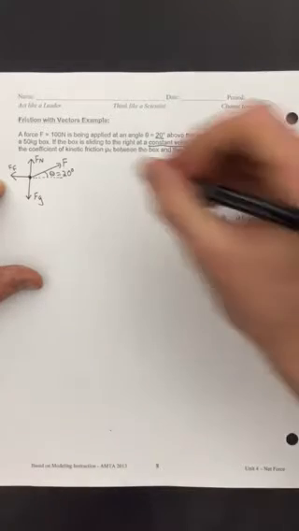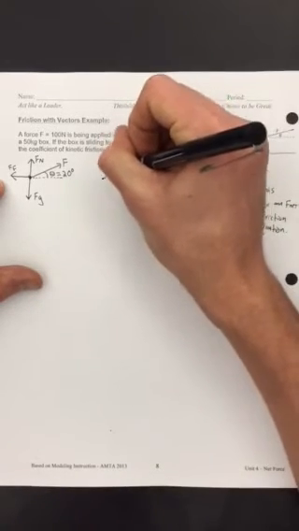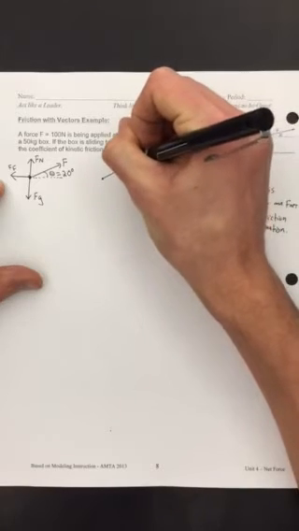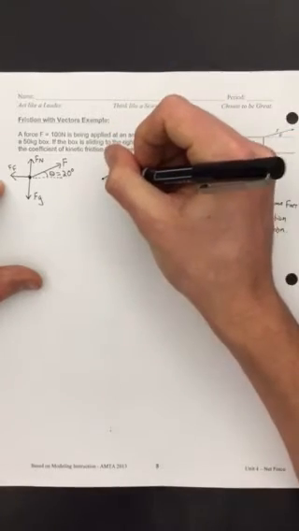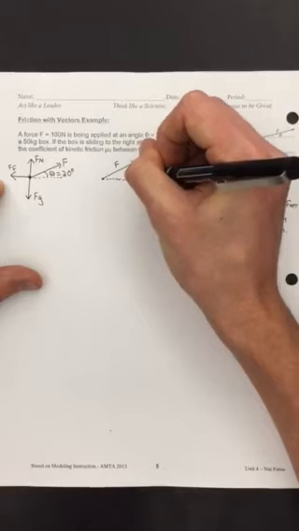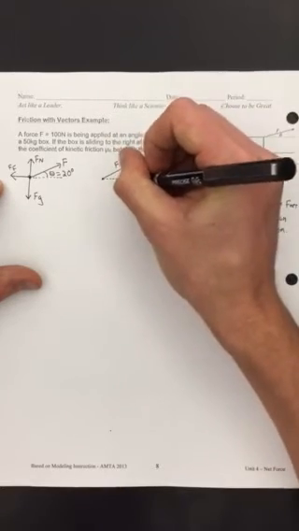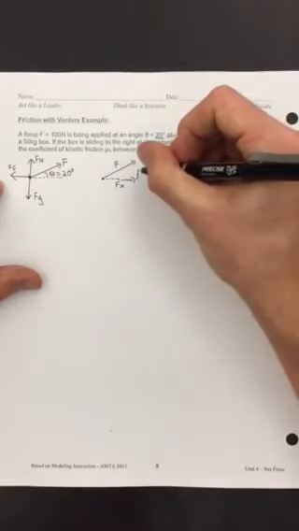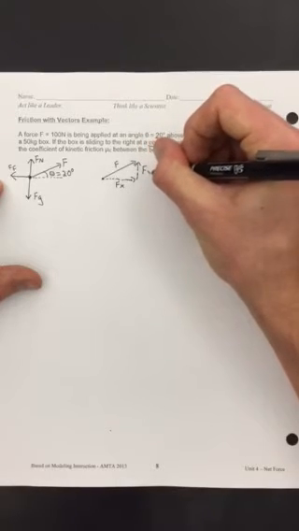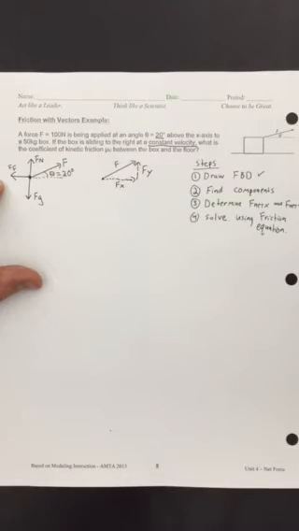Now we need to find components. So if I show my force that's here at an angle, that's going to have 2 components, a component in the x direction and a component in the y direction.